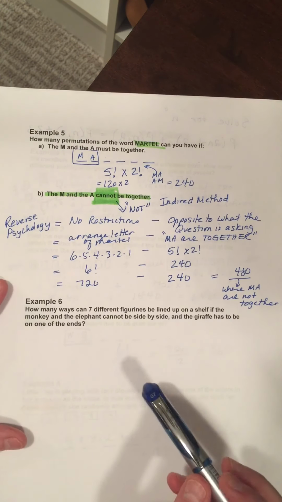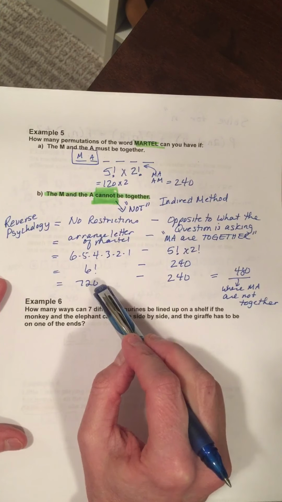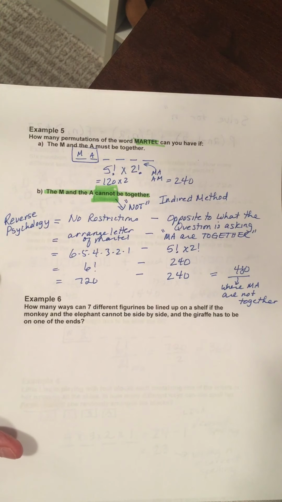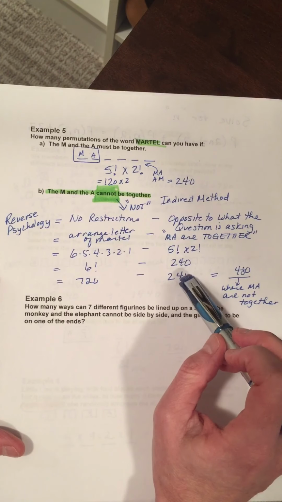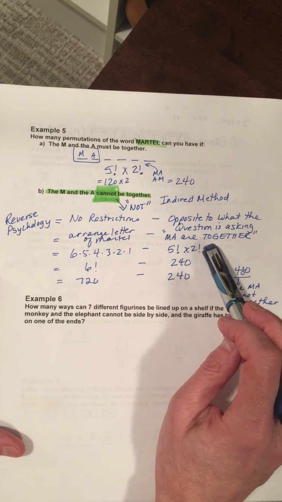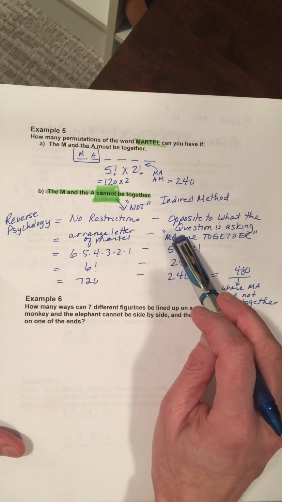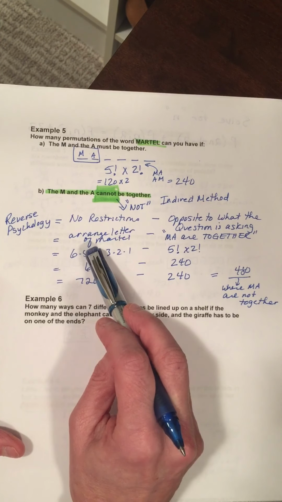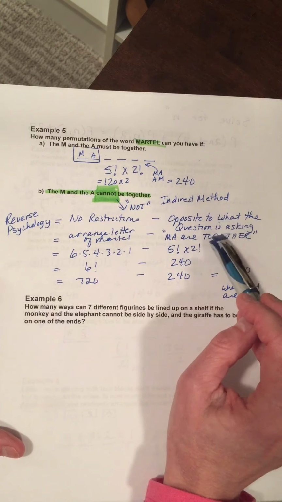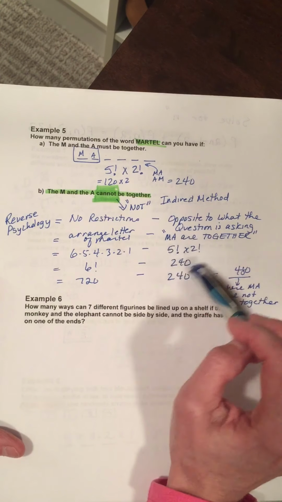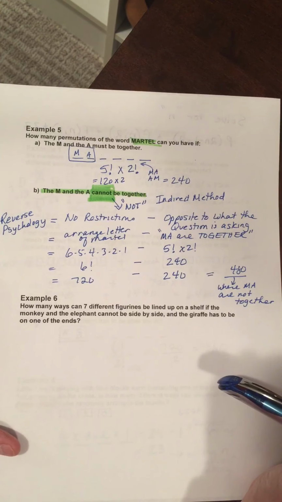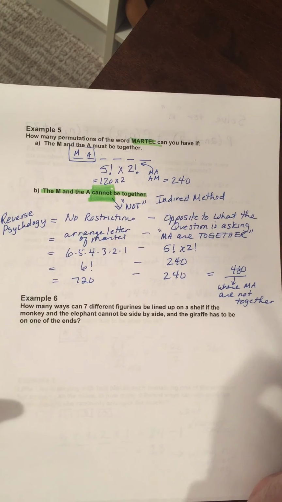So hold on, let me reiterate. This 720 represents all of the different ways to move the letters in Martel around. This 240 represents all of the ways that you can rearrange the letters in Martel with M and A being together. So no restrictions minus what's opposite to the question, all of the MAs together, will give you all of the MAs not together. Takes a little bit of practice, but trust me, when you get this, it'll be like old hat.